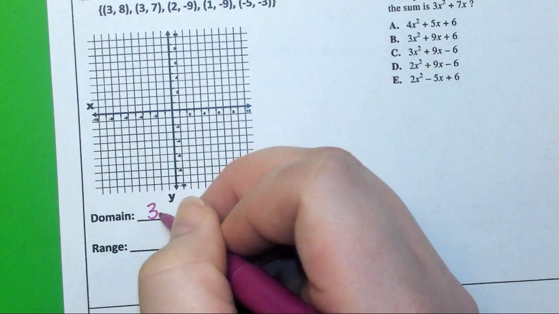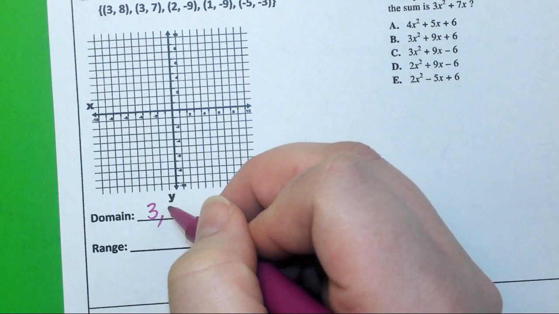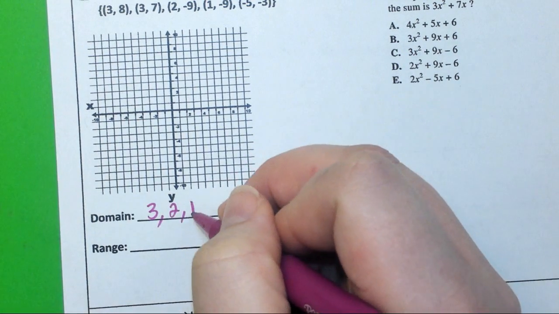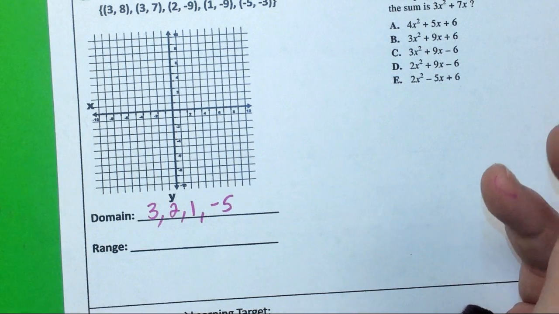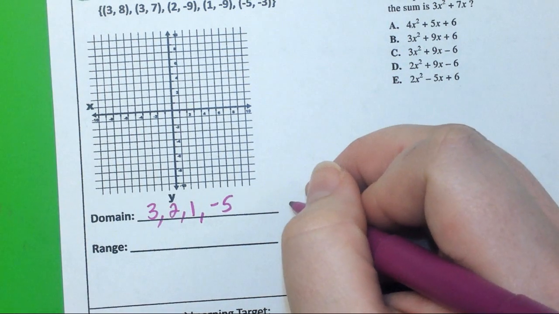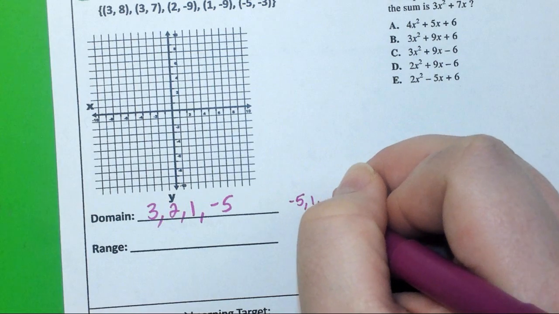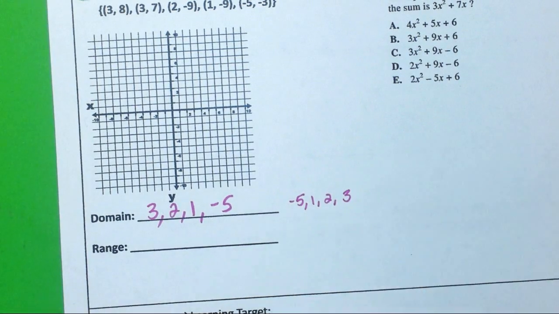3, 2, 1, -5. No, that would make sense. Now, is she wrong? Technically, no. But, you know, my OCD self would probably put -5, 1, 2, 3. I'm just super impressed that no one tried to repeat the 3.